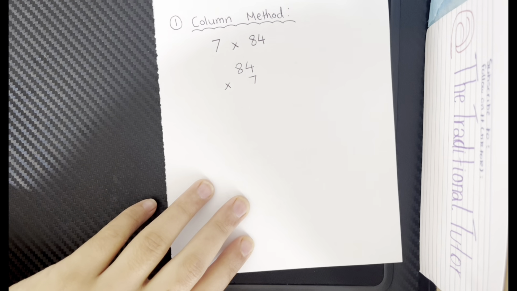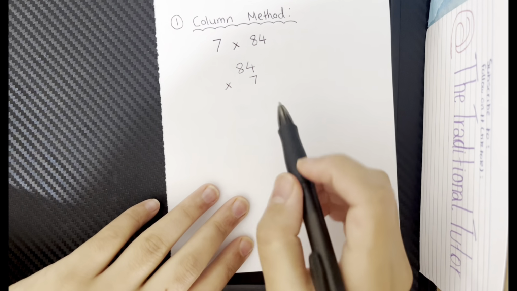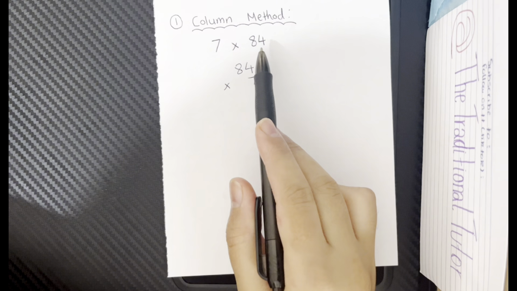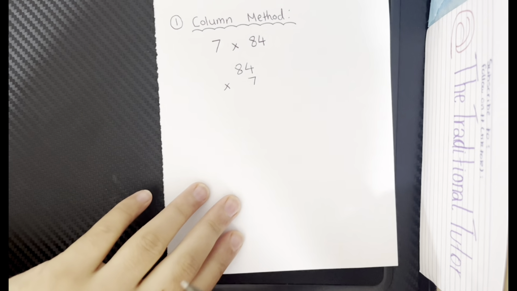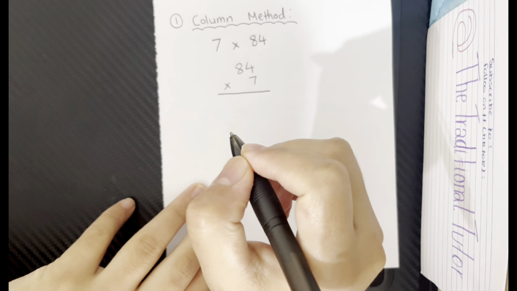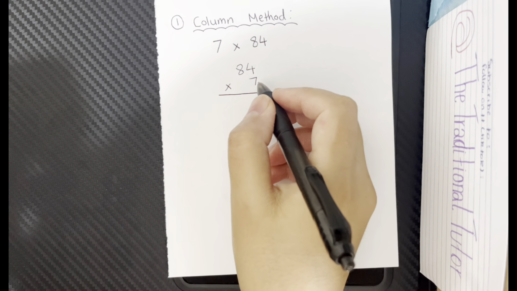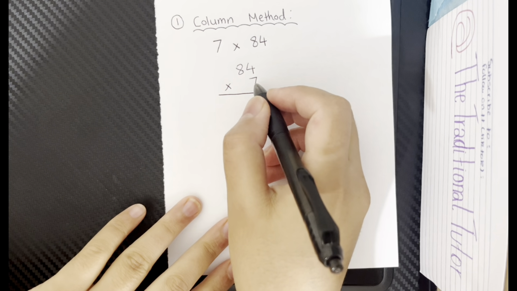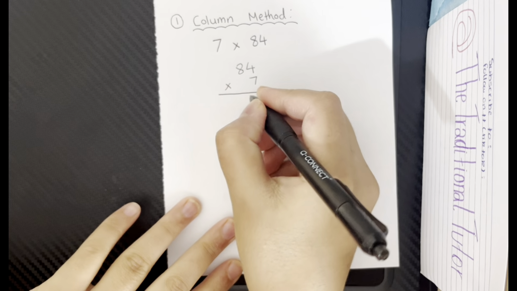And you'll see why when we look at examples of bigger numbers being multiplied together, where we've got 2 digits being multiplied by 2 digits, okay? So let's first focus on this question. So this is how we can set it out, and step 1 will be to multiply 7 by our 4. Okay, to multiply the units together. So 7 times 4 is 28.